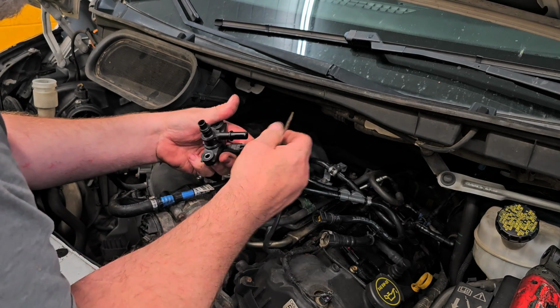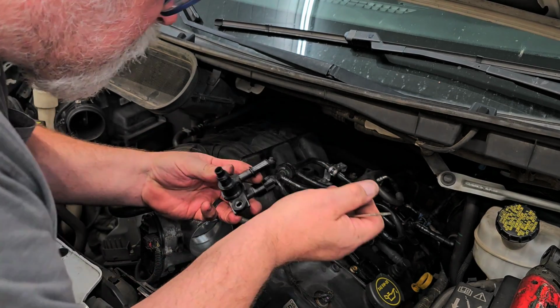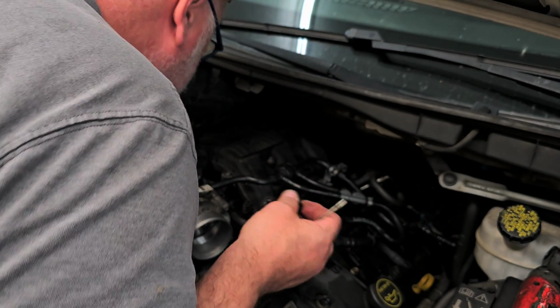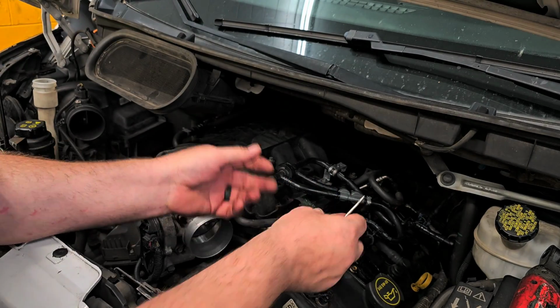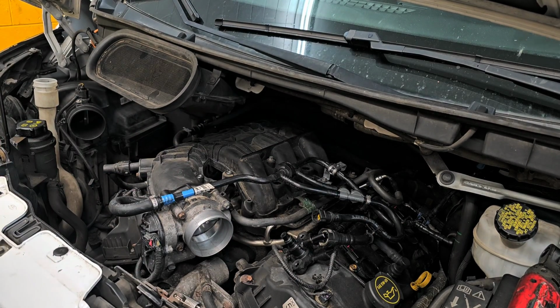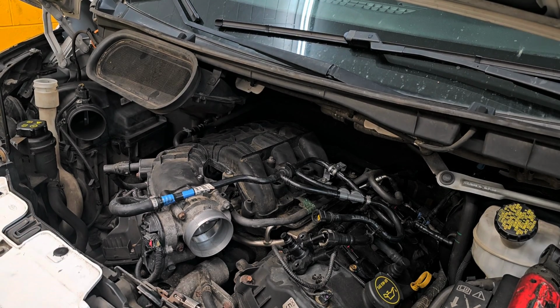Now what I want to do, hopefully you can see me, okay, it's blocked right now, and what I want to do is actuate it to see if I can blow through it once I actuate it. Let me go grab the scanner, hang on a second.